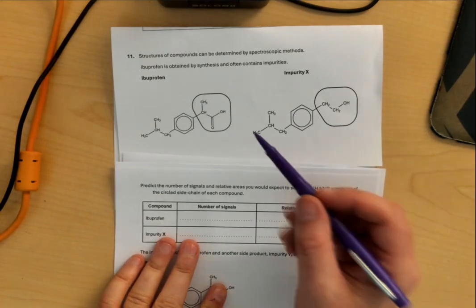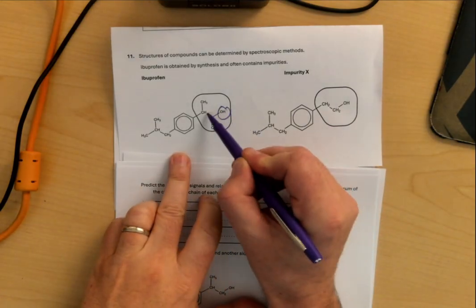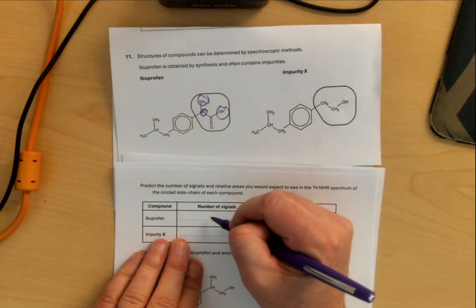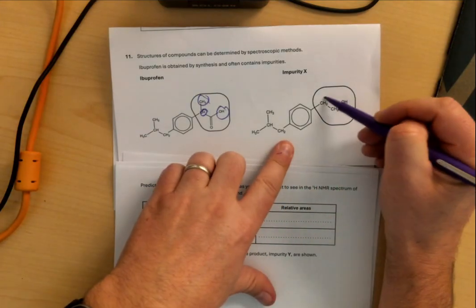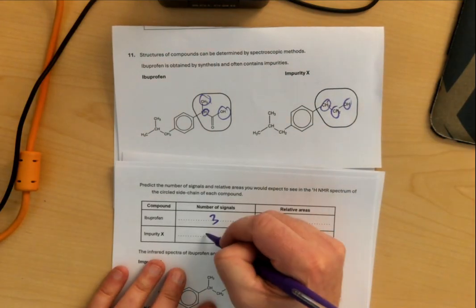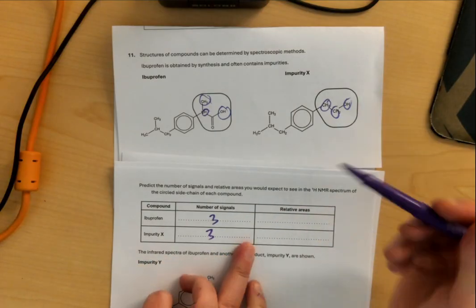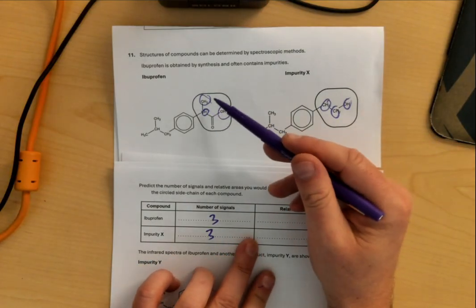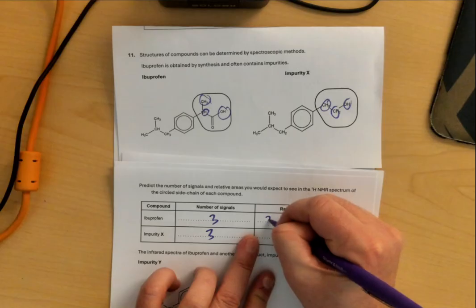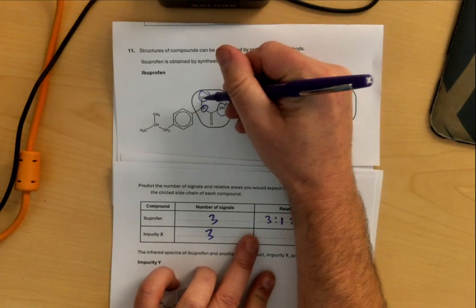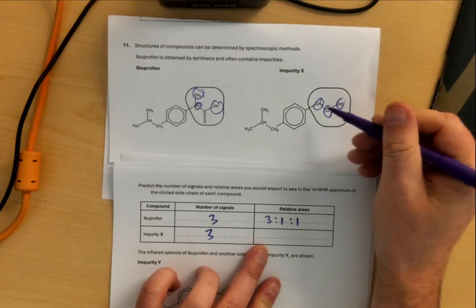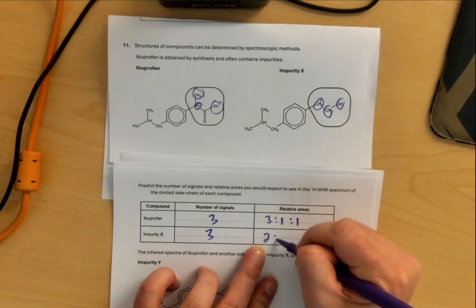So the number of signals is the number of environments. 1, 2, 3 in ibuprofen, and no symmetry, so 1, 2, 3 in impurity X. The relative areas in this case will just be the number of hydrogens in each environment. So 3 to 1 to 1, 3 to 1 to 1, and the other one will be 2 to 2 to 1.